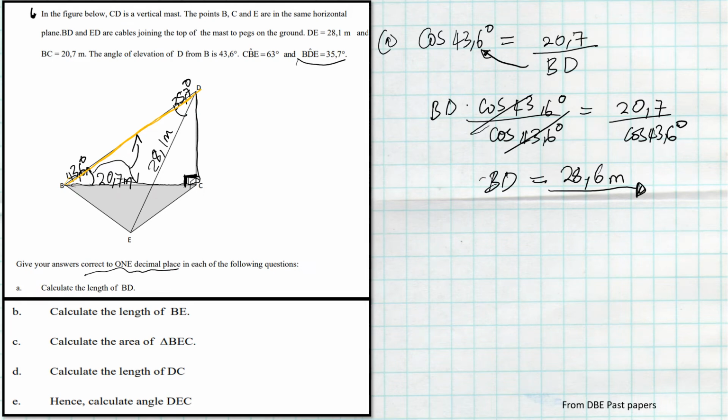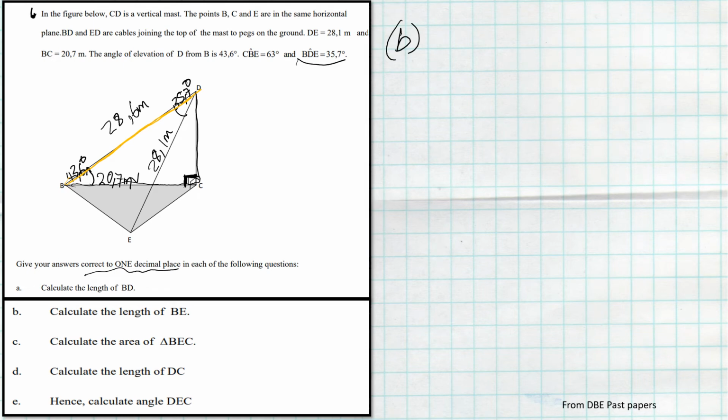So where there is BD, I'm just going to write 28.6 meter. Okay, let's go to B. On B they want the length of BE, right? So they want you to calculate the length of BE. Let's go and check BE. And let me also highlight it, it is this one. It's BE, right?